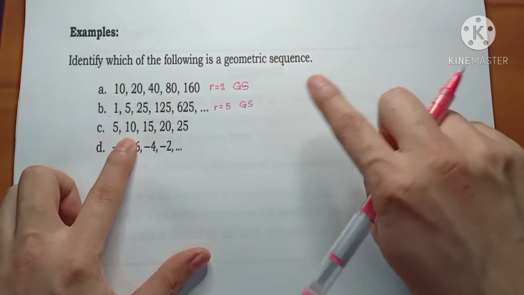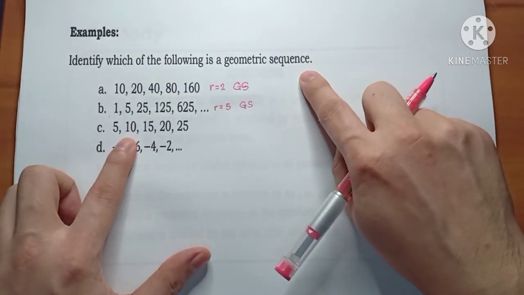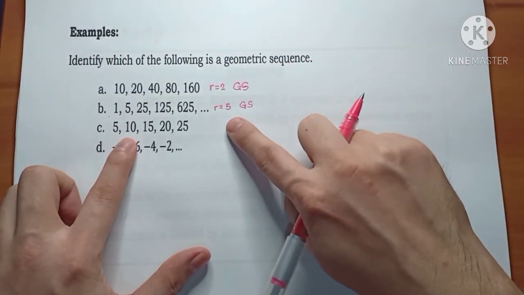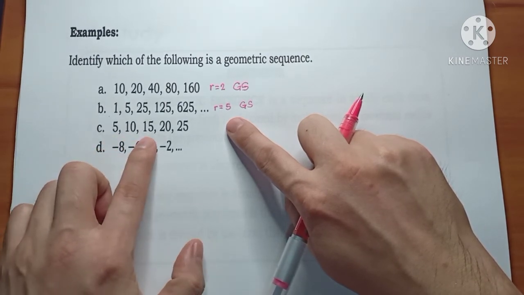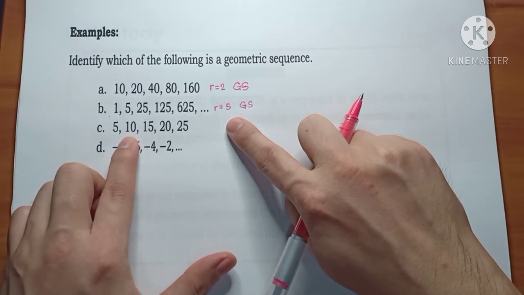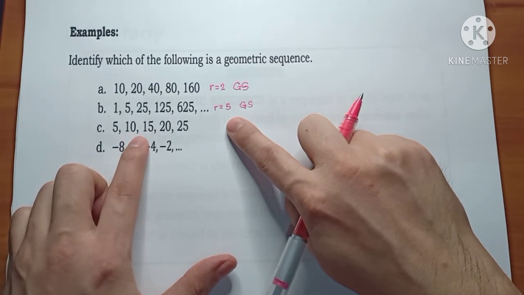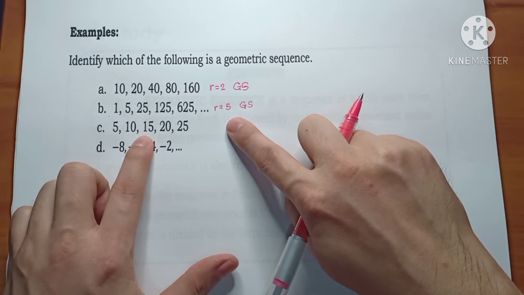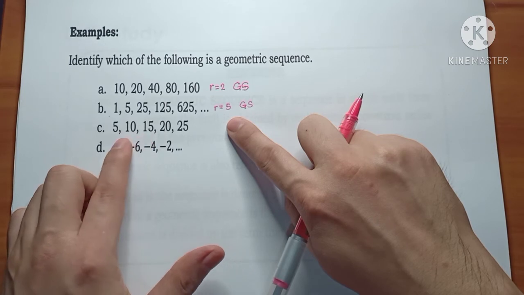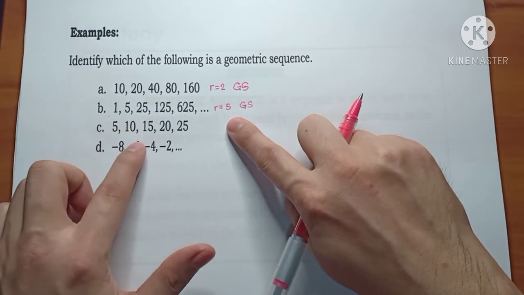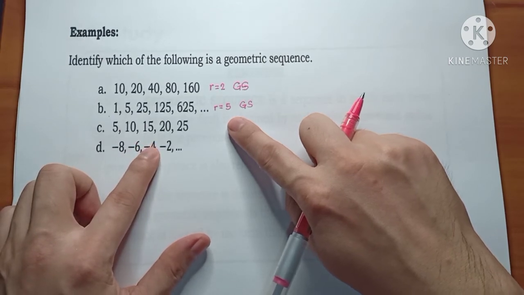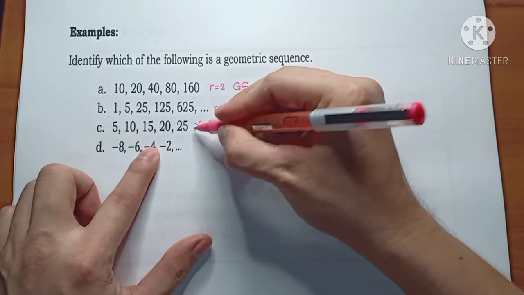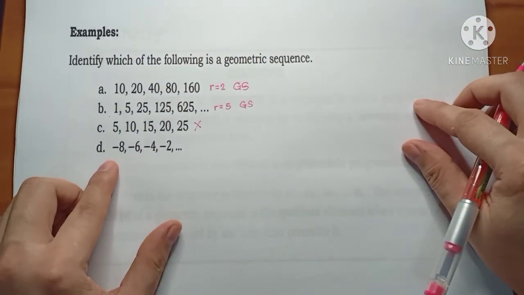So again, para malaman kung geometric sequence siya, dapat natin alamin ang common ratio. 10 divided by 5 is 2. But 15 divided by 10 is not 2. Kasi ang 15 divided by 10 is 3 over 2. So ibig sabihin, pag hindi na magkakapareho ang kanyang ratio, hindi siya geometric sequence. So therefore, this is not a geometric sequence. Okay, how about letter D?